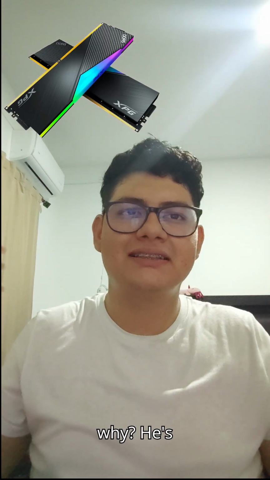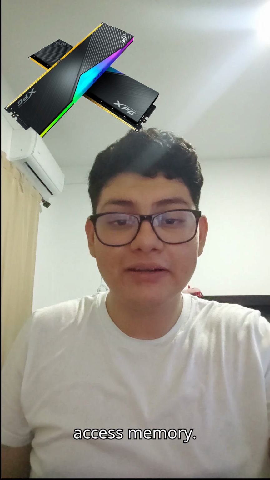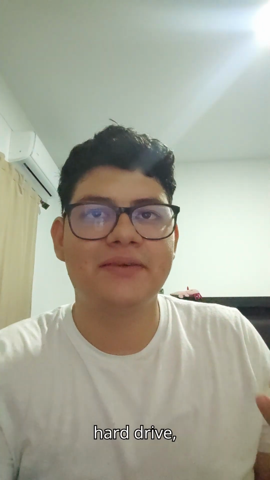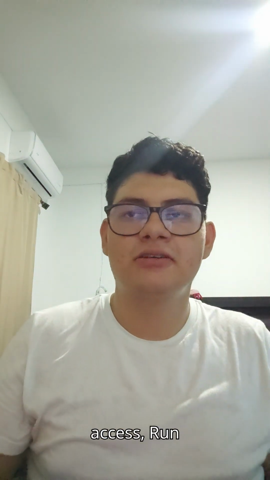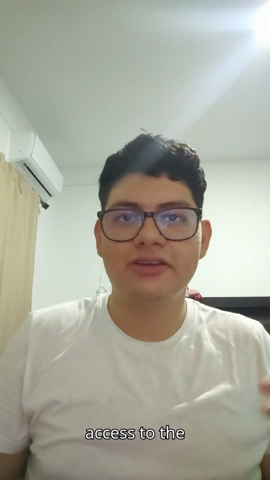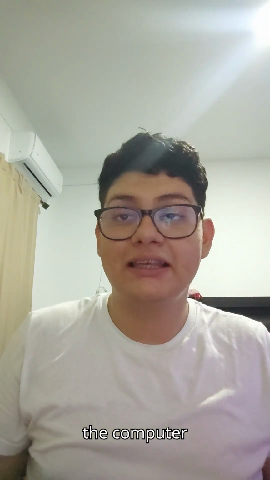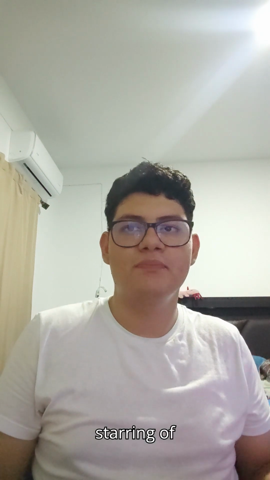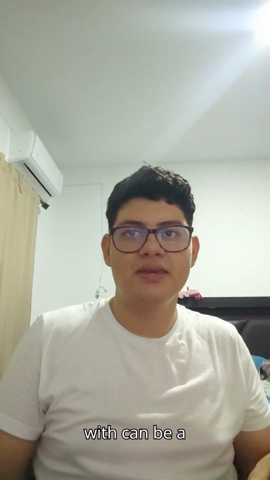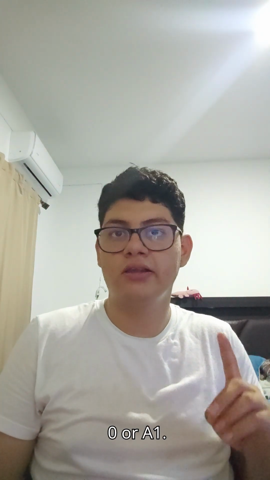Any idea why it's called random access memory? Unlike the hard drive, which stores data permanently but is slower to access, RAM allows fast and random access to the information the computer needs at that moment. The RAM is made up of millions of tiny cells, each capable of storing a bit of information, which can be a 0 or a 1.